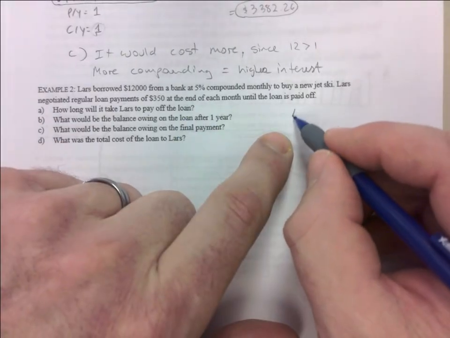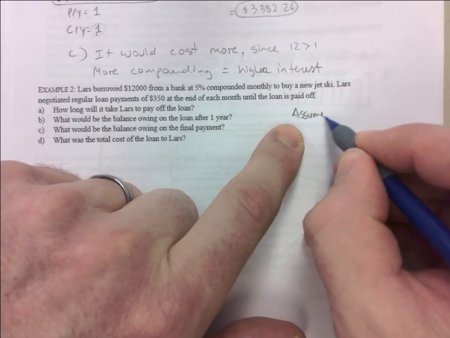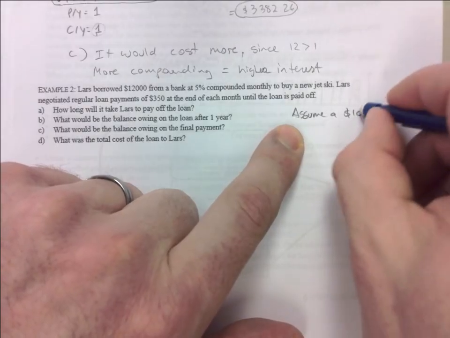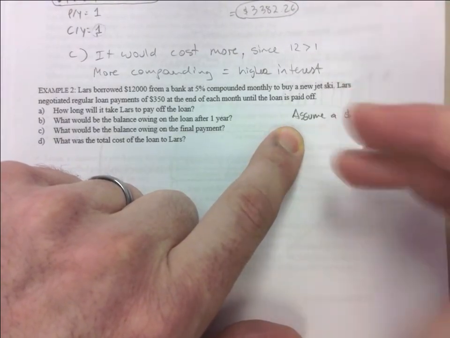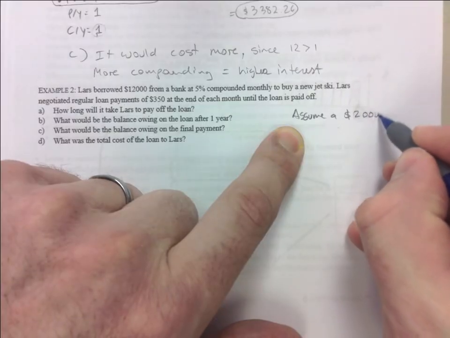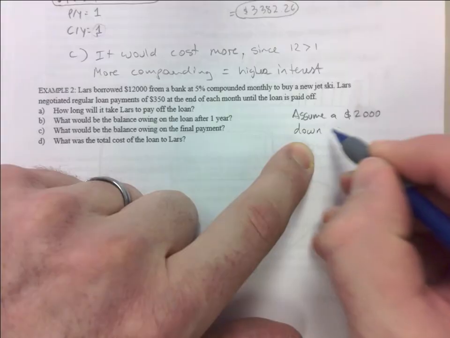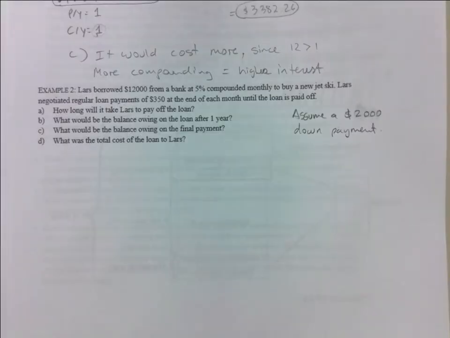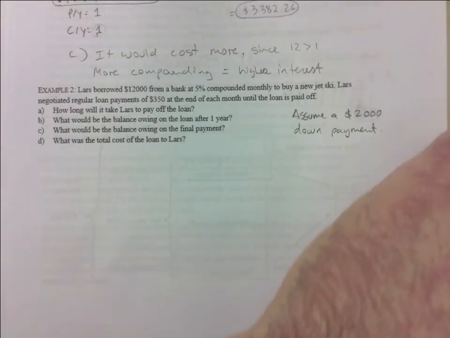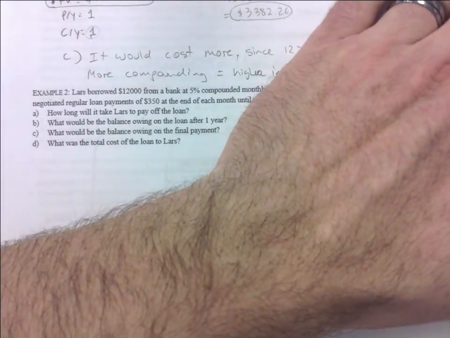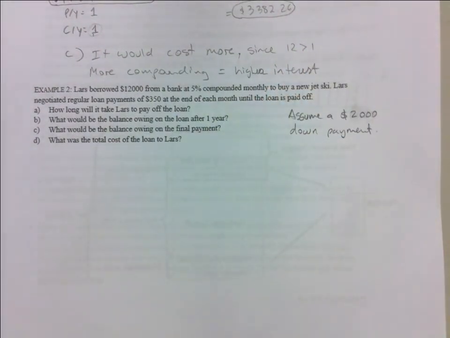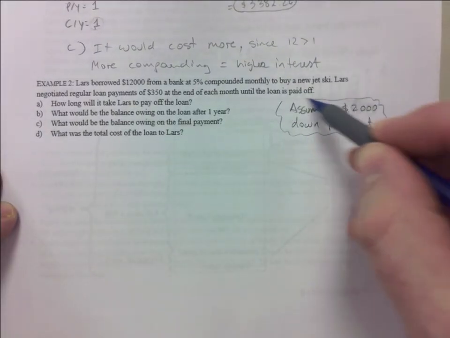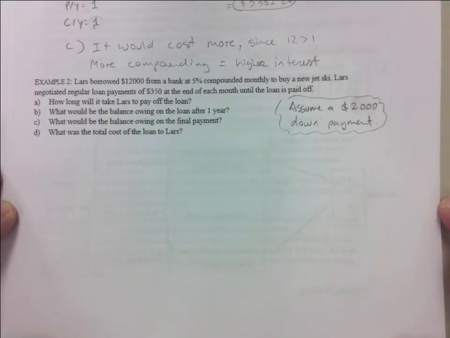Let's assume a $2,000 down payment here. I just added that because I want you to get used to checking for it.